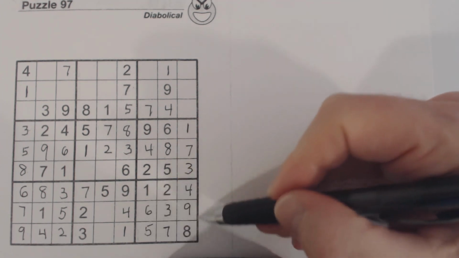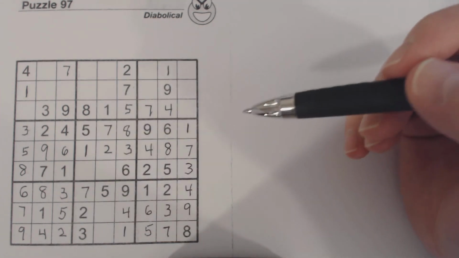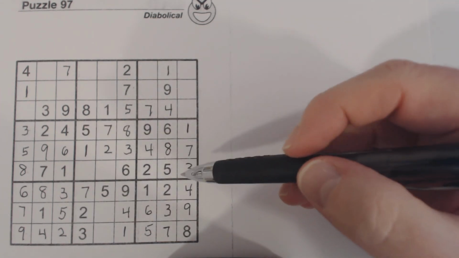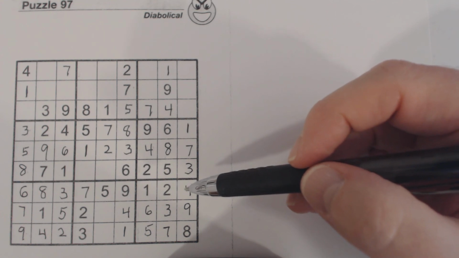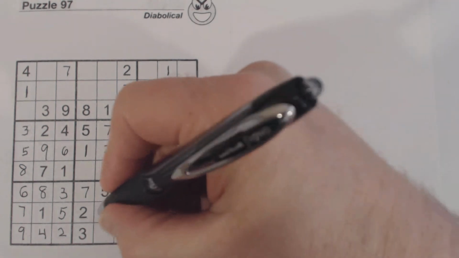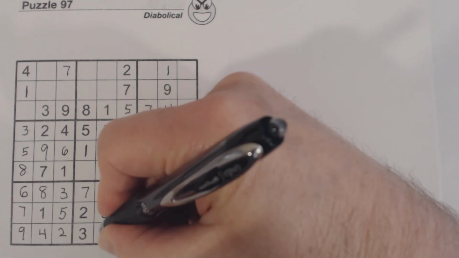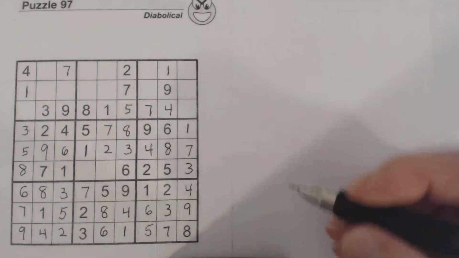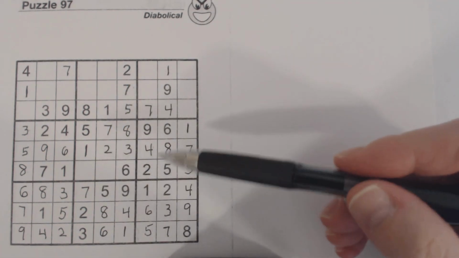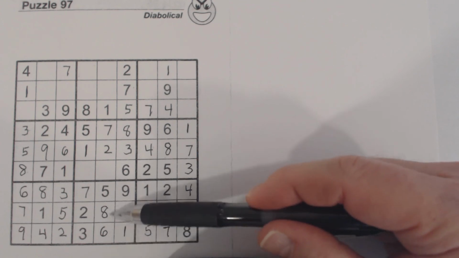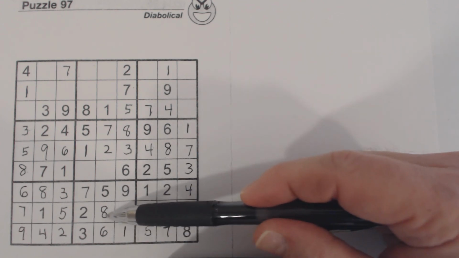We only had 5 and 6 left here, and there's a 5 there. We only had 6 and 8 left here, and there's a 6 there.